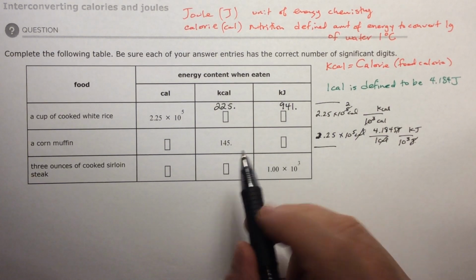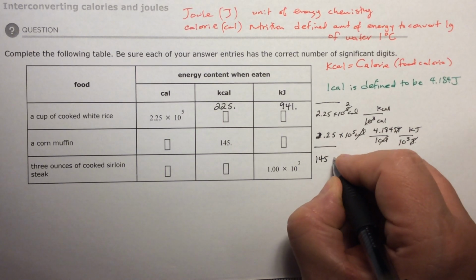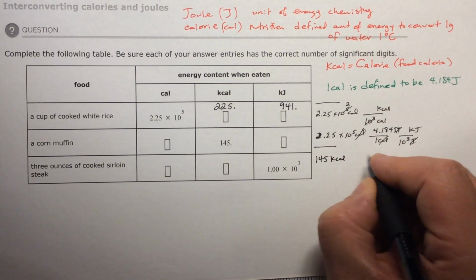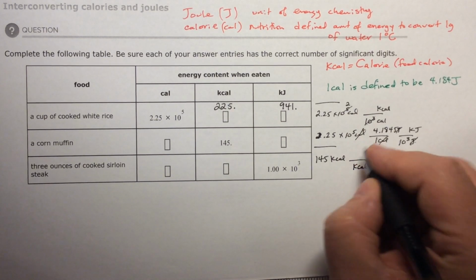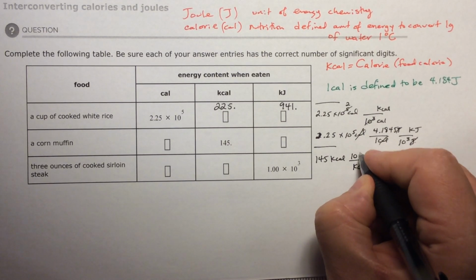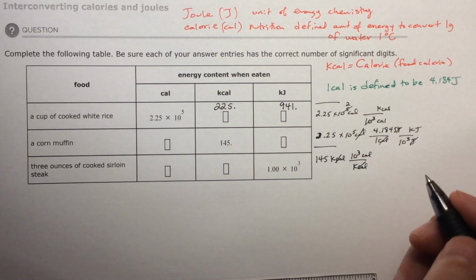Okay, second one. I have 145 kilocalories. In 1 kilocalorie, there are 1,000 calories. Okay.